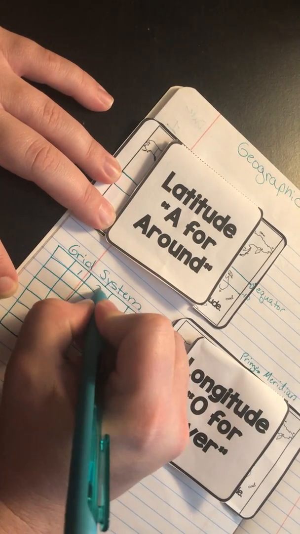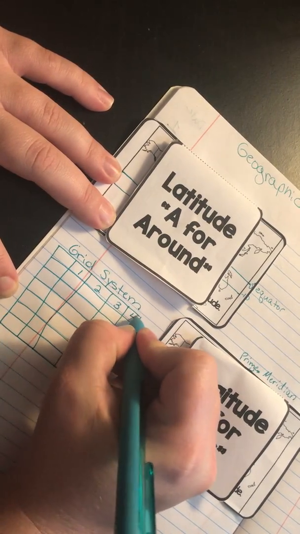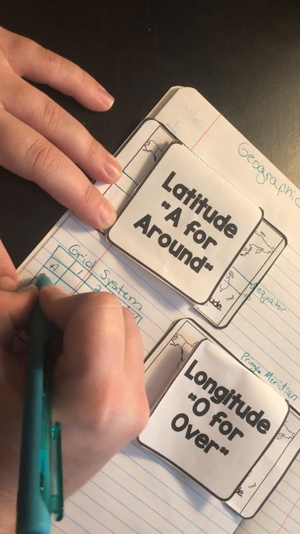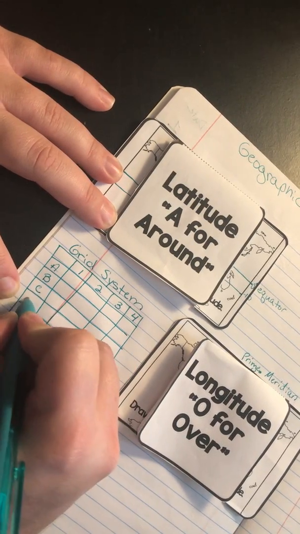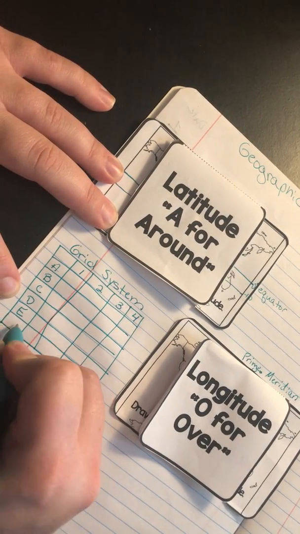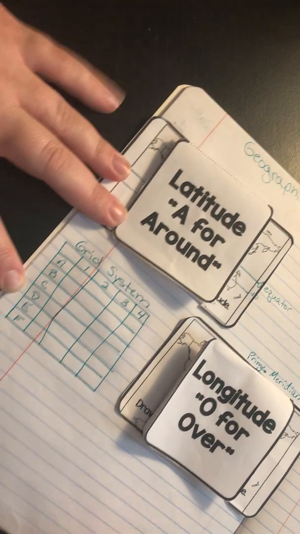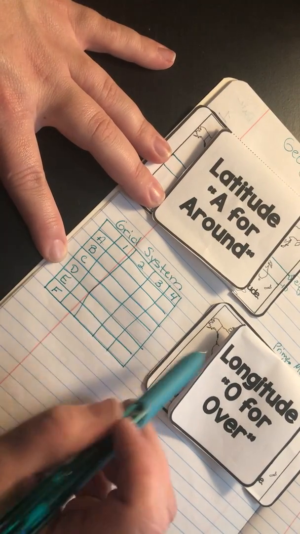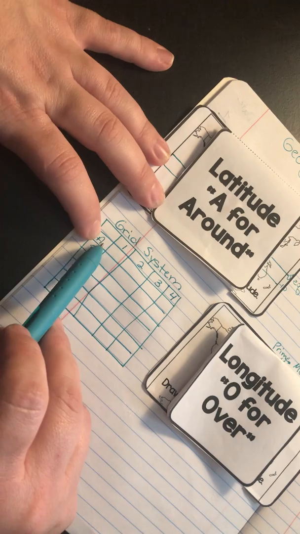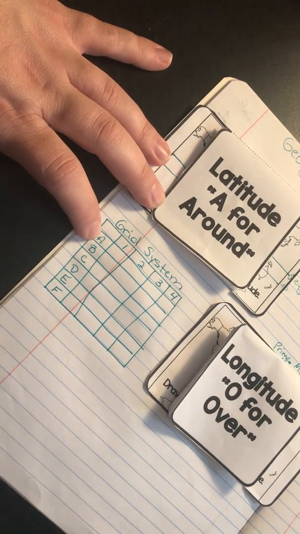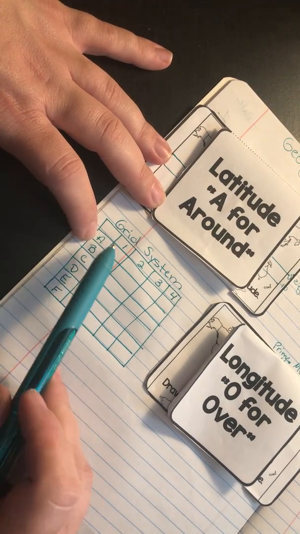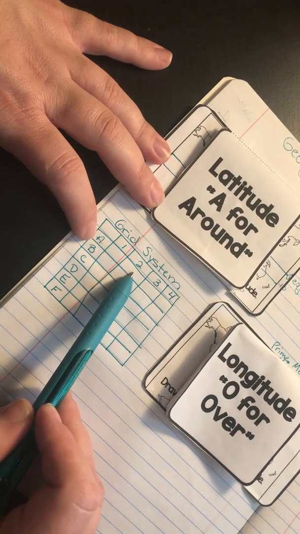On the top, we're going to count. On the side, we're going to count by letters. Okay, so if we're talking grid system, this would be A2 or 2A. Okay, A2.